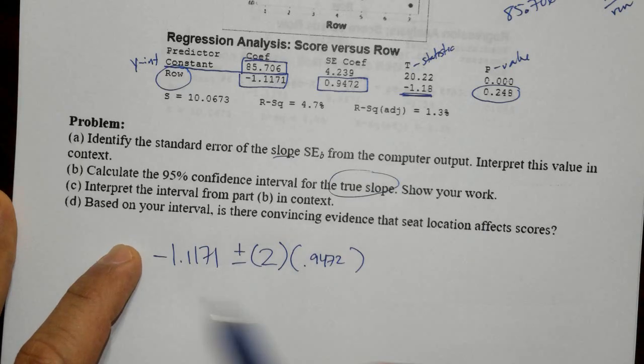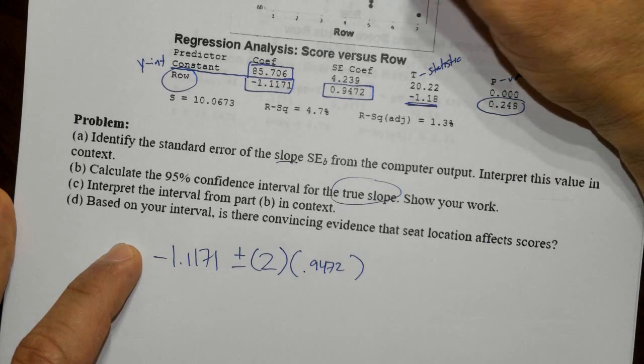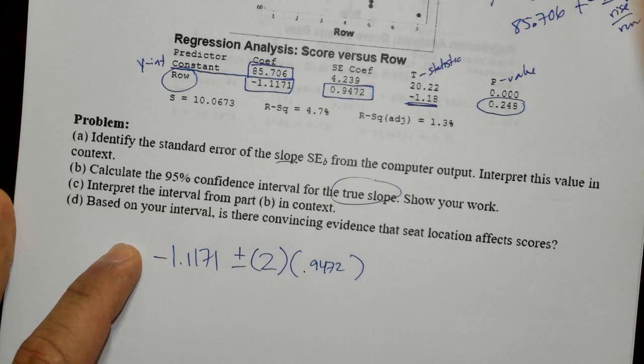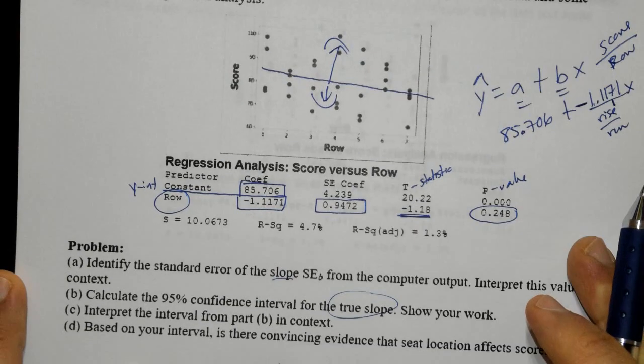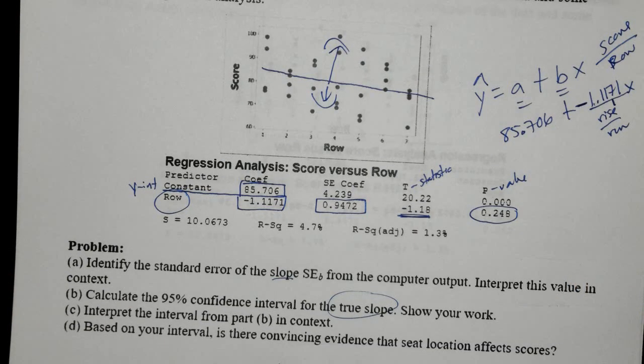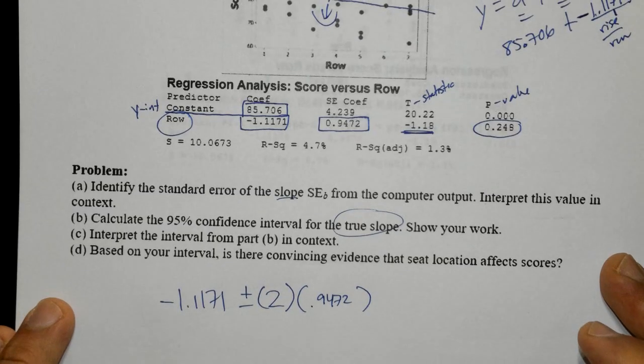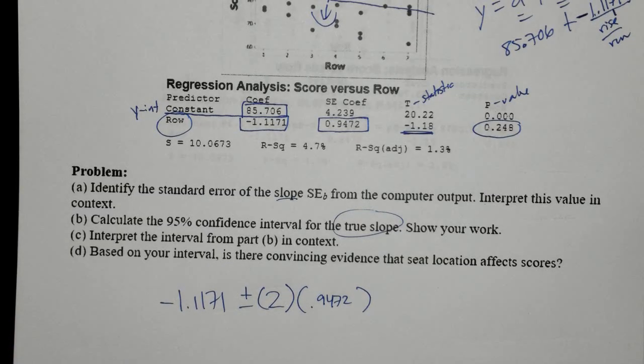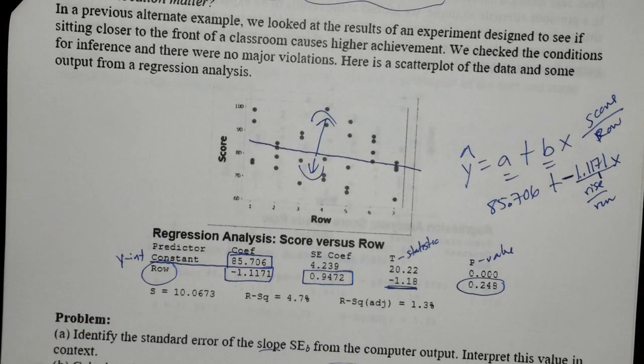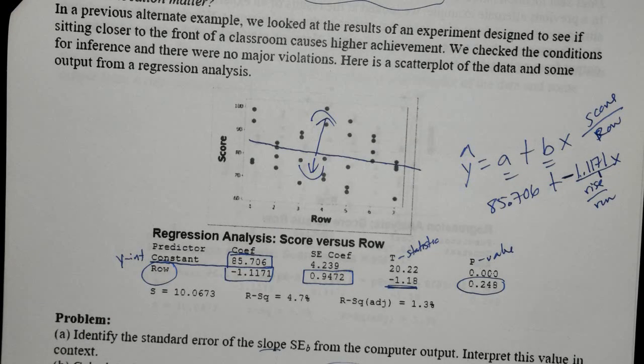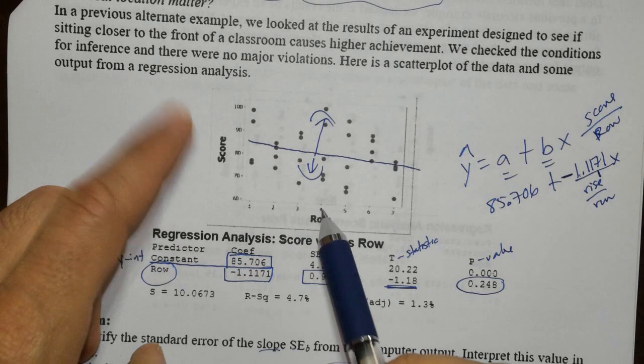And then I can build a confidence interval around this. We're building a confidence interval around that. And we kind of did an example earlier. It'll help us identify, with 95% confidence, between what range the true slope between these two variables lies.